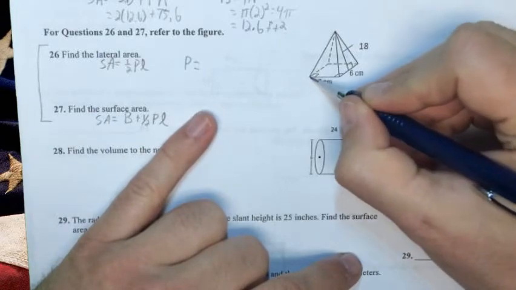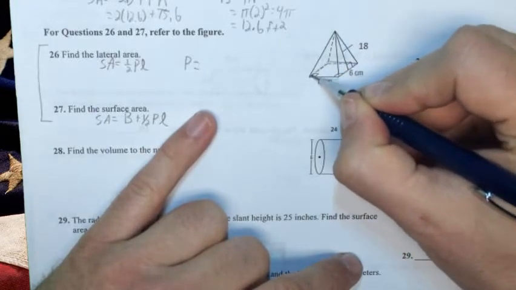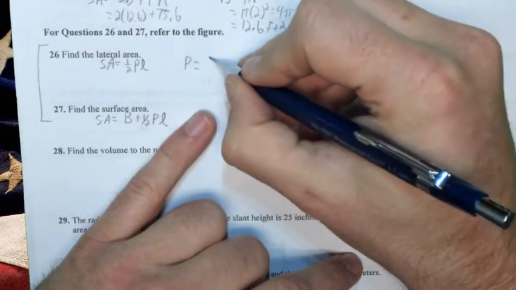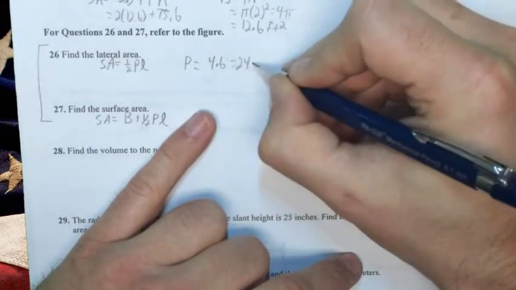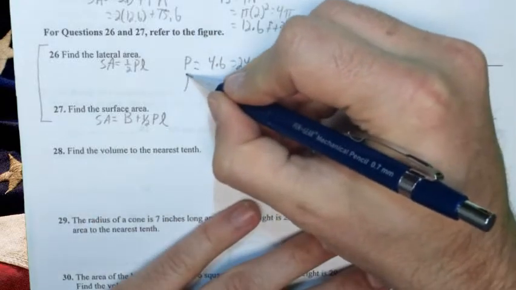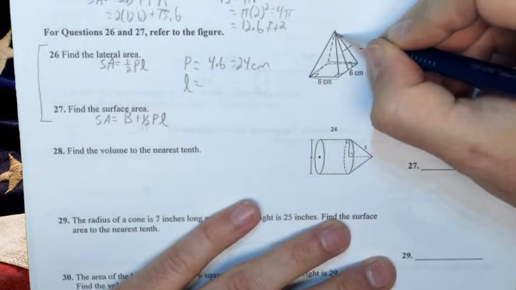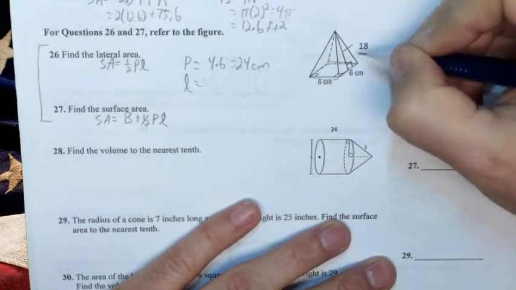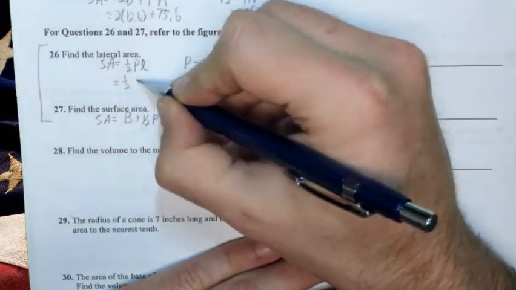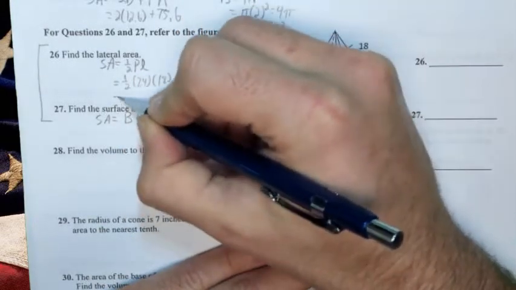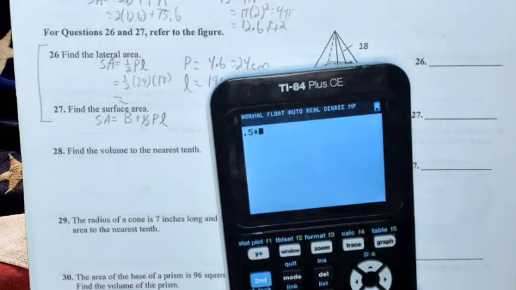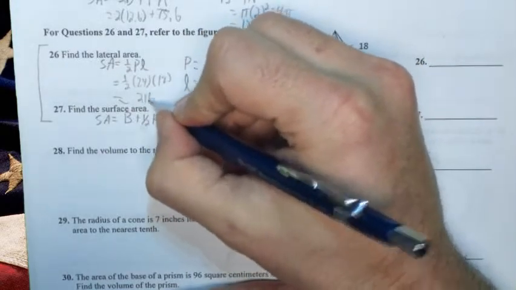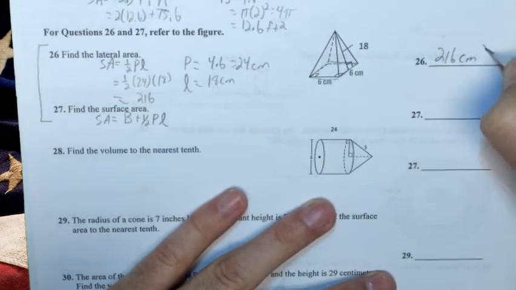All right, perimeter of the base is just the 4 sides added together. All 4 sides are 6, so it's 4 times 6, which is 24 centimeters. Slant height is the diagonal distance from the vertex down to the base. It is at a right angle with the side length. It hits the midpoint, and it's directly given to us here. It's 18 centimeters. Plug that in, 1/2 times 24 times 18 is 216. So I've got 216 centimeters squared.